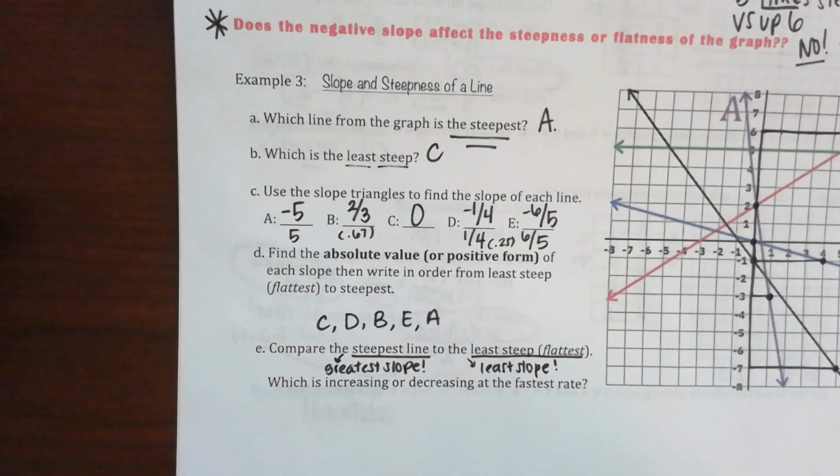Which is increasing or decreasing at the fastest rate, based on what I just told you. So which graph, you have to look at the steepest or the least steep. So it's between which two letters, A or C. Which one of those two are increasing or decreasing at the fastest rate? A.